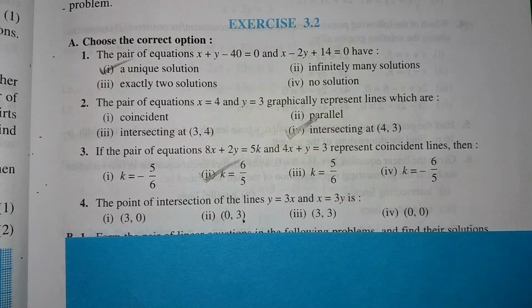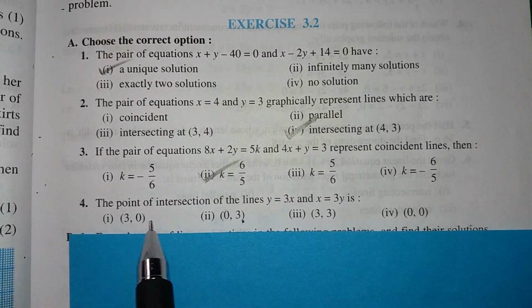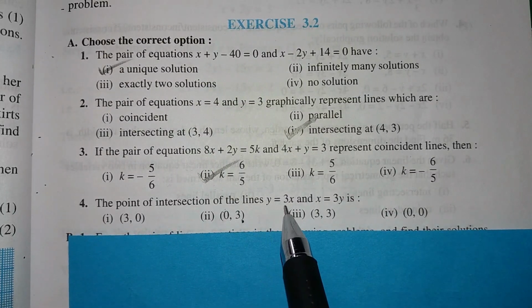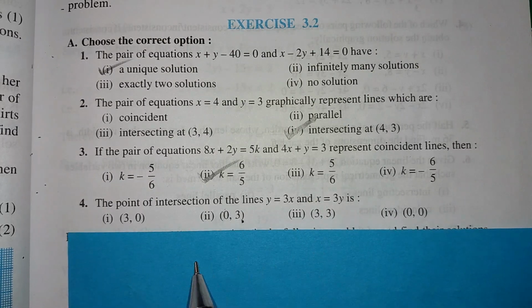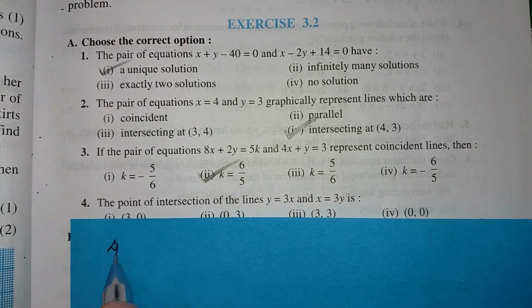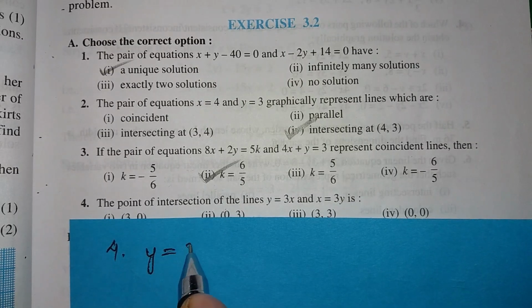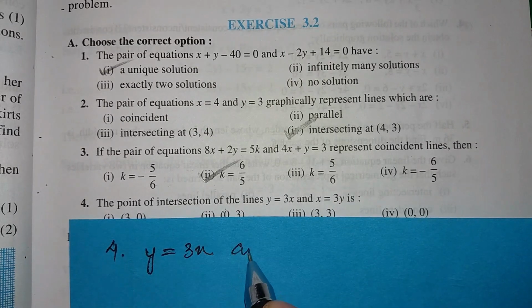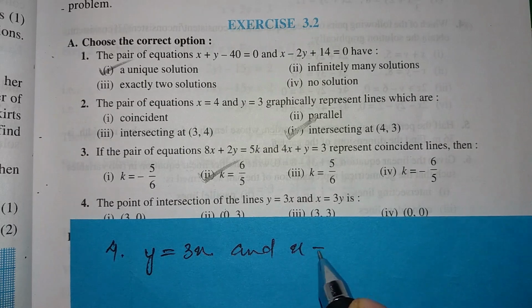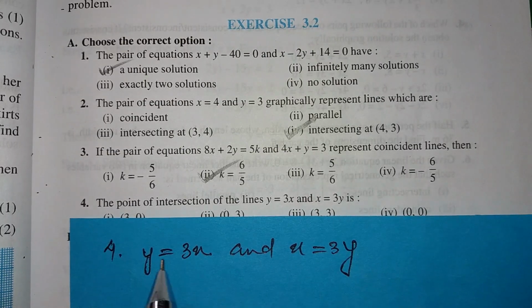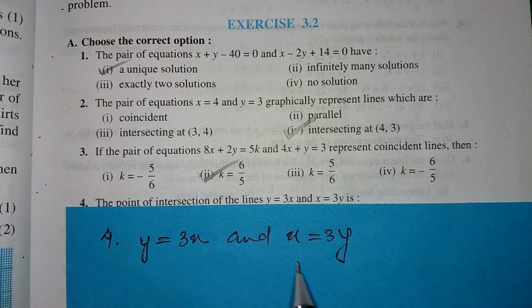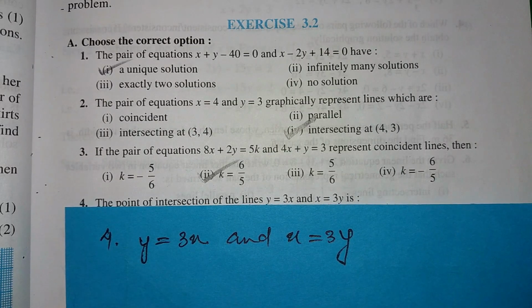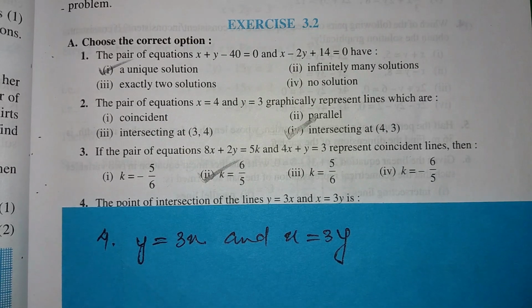Now let's see question number 4. The point of intersection of the lines y is equal to 3x and x is equal to 3y is. Now we have two equations here. y is equal to 3x and x is equal to 3y. Now clearly these two lines pass through the origin, which means they intersect at the origin. Now how do we know that lines pass through the origin?